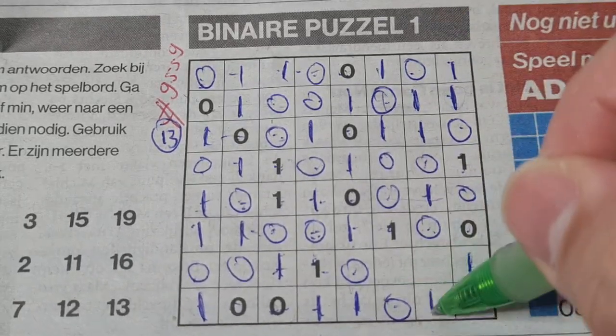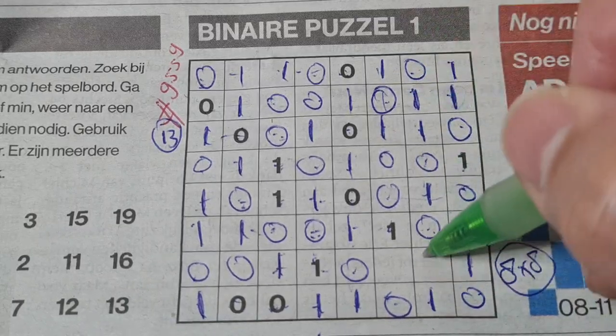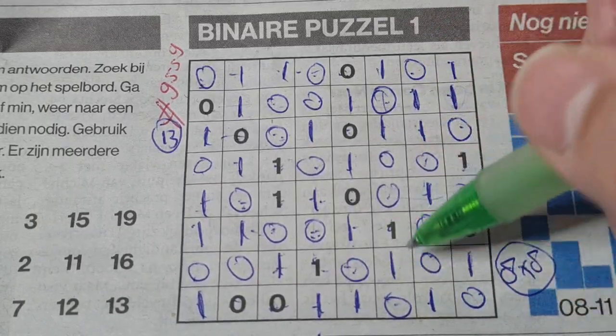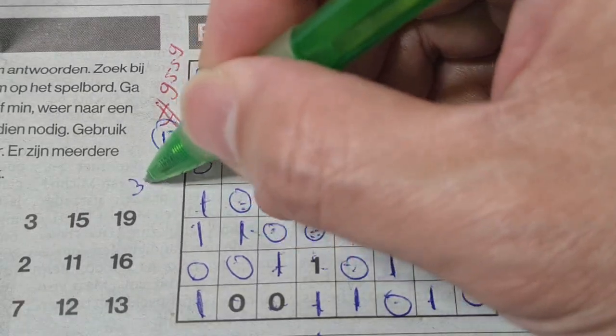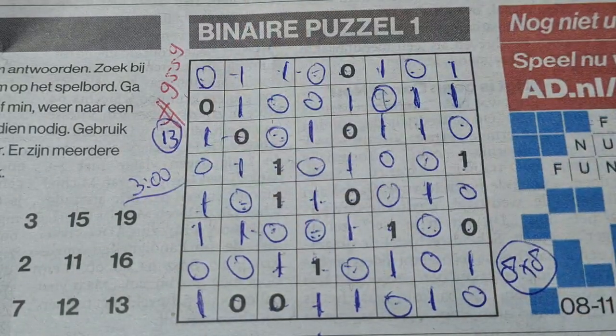Between the O's comes an 1. 4 ones we have here, so the rest are O's. And between the O's comes an 1. Double check 1, 2, 3, 4. Correct in 3 minutes. We solve it again, and I like this one.